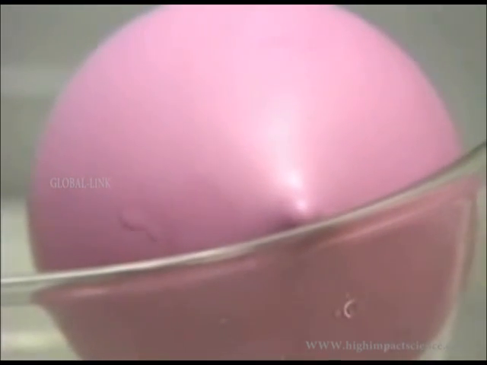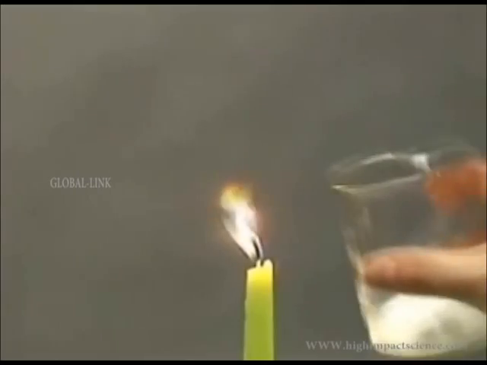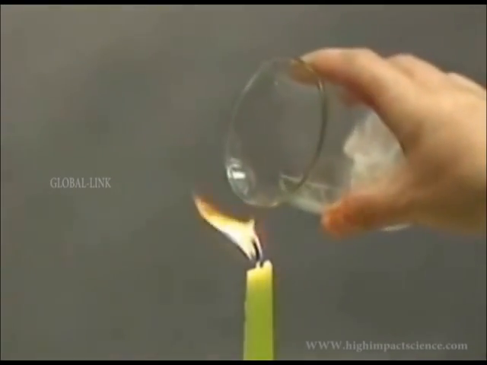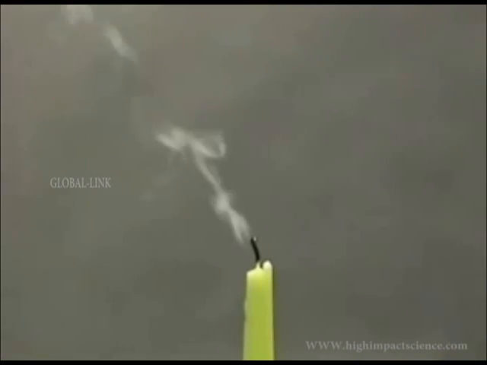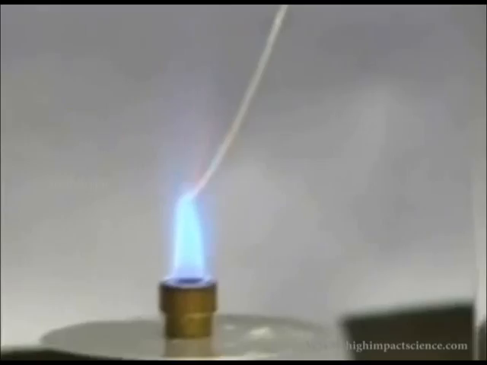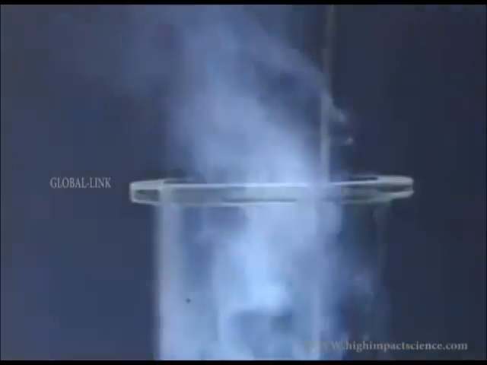Carbon dioxide is about 1.5 times denser than air. It does not support combustion, but will react with burning metals such as magnesium. Notice the carbon deposit inside the gas jar.